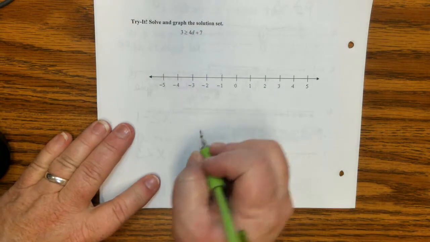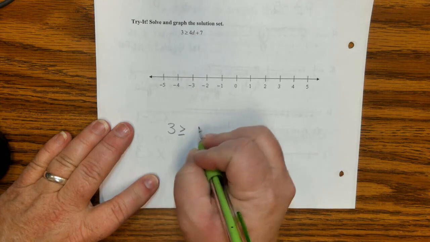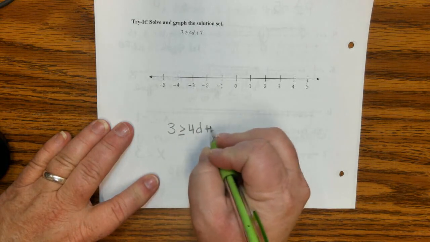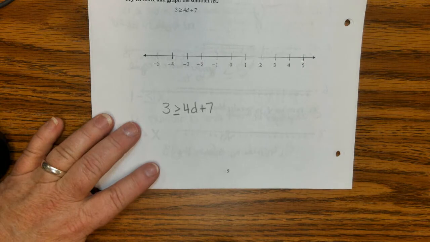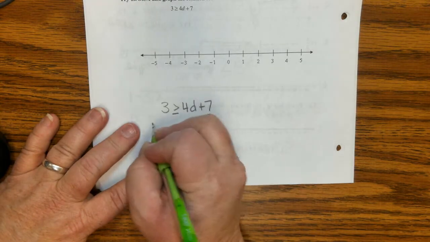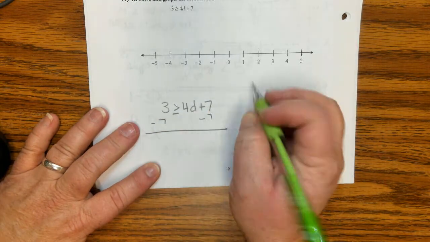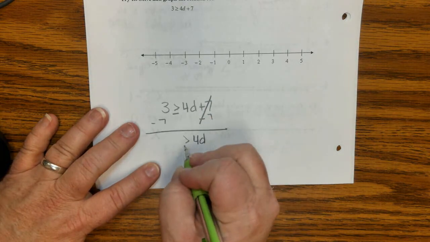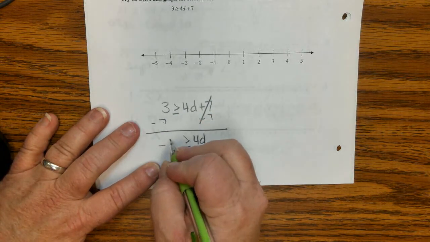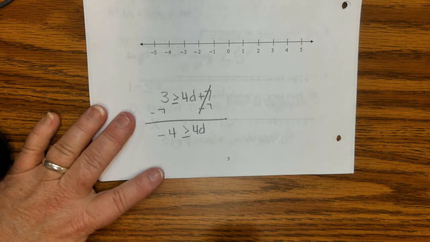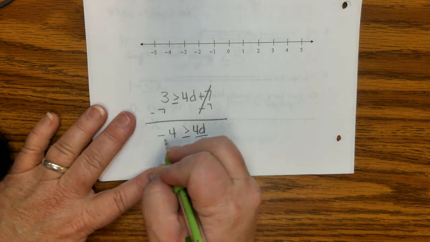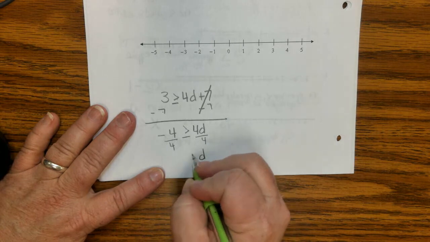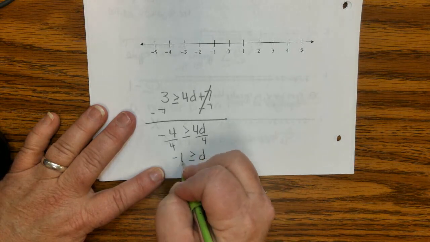I'm going to do this one down here. 3 is greater than or equal to 4d plus 7. Subtract 7. Now, these get tricky. Less than or equal to, and I'll show you why. Now divide by 4. D is less than or equal to negative 1.